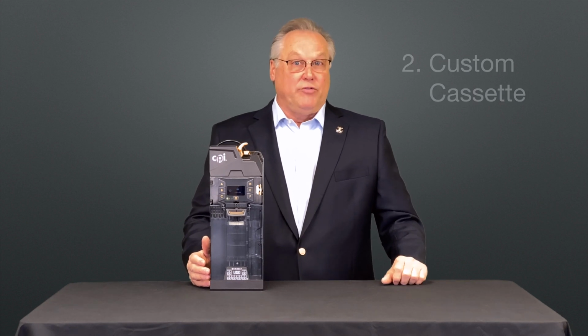Now here are the steps for method number 2, creating a custom cassette. If you don't have a standard cassette, then you will need to program a custom cassette. This involves programming individual tubes. Follow these steps to program a custom cassette.